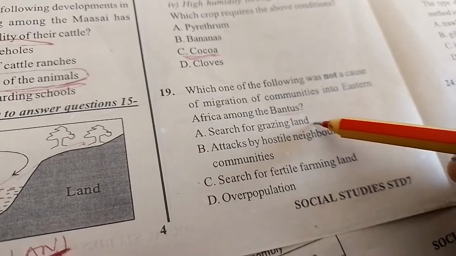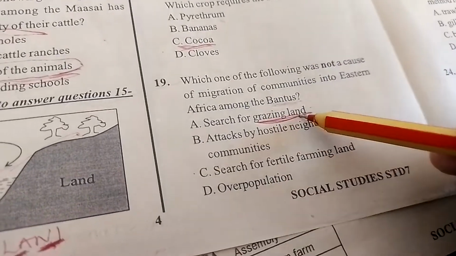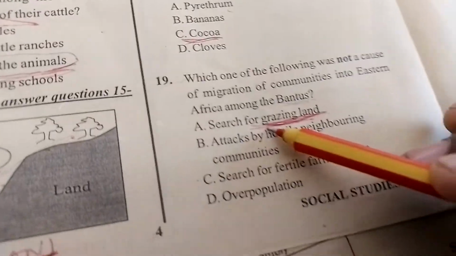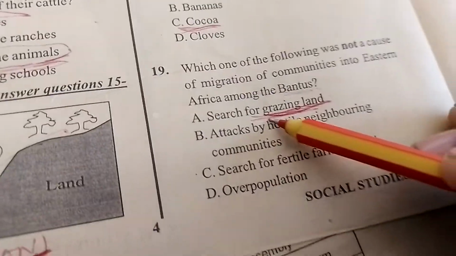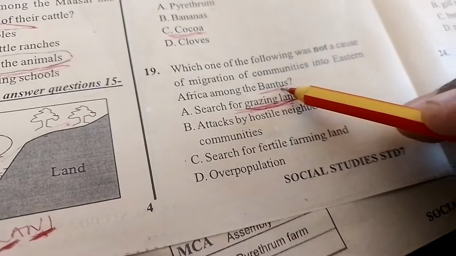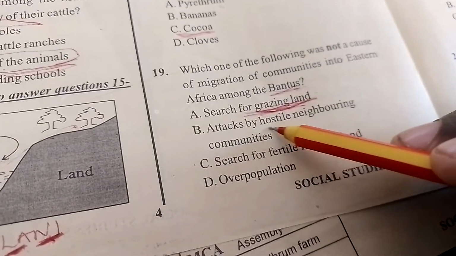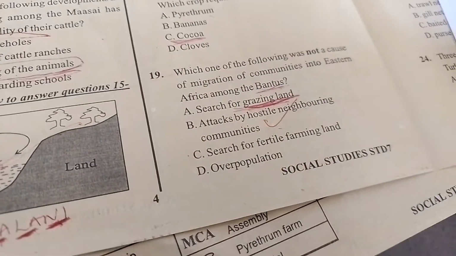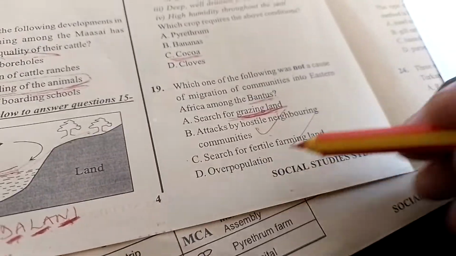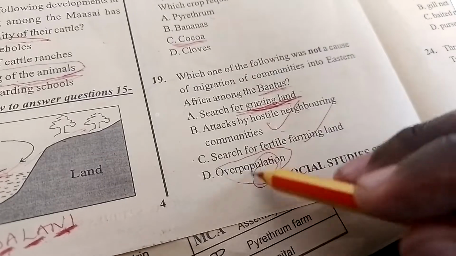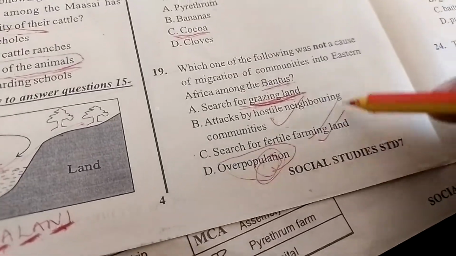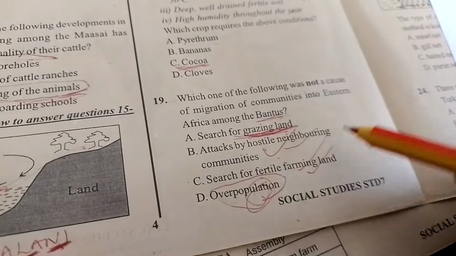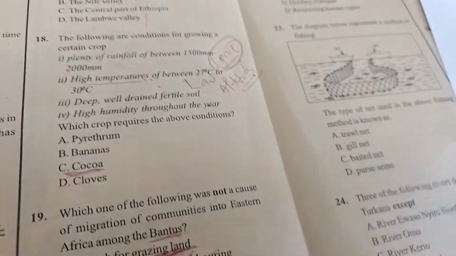Search for grazing land. Bantus were not pastoral farmers. This pastoral farming, we acquired it from the Kushites. The Kushites were pastoral farmers. Bantus were purely farmers. So attacked by hostile neighboring communities, of course, this one was among the reasons why they came searching for land, and overpopulation, the major one. Of course, we had fertile land and hostility. Grazing land belongs to the Kushites and the Nilotes.